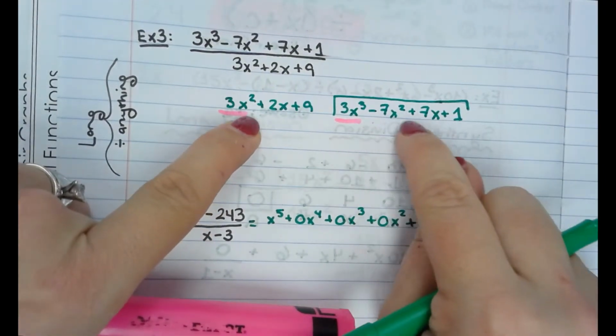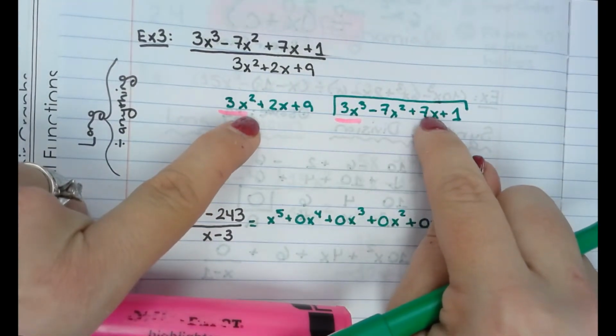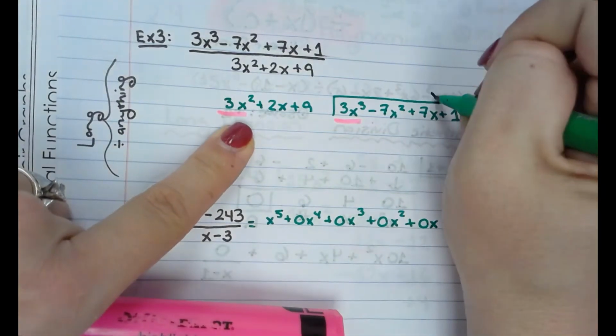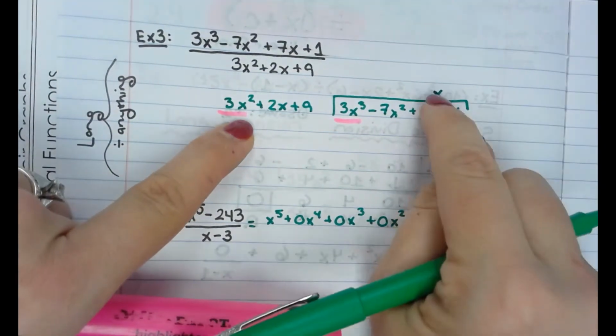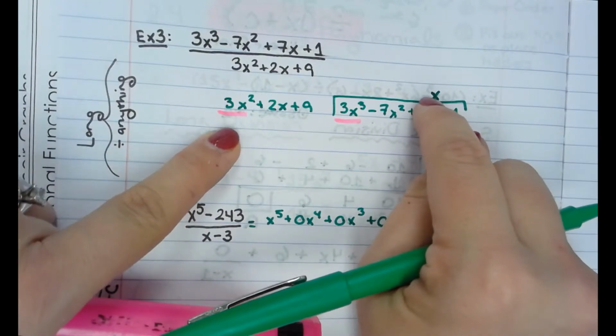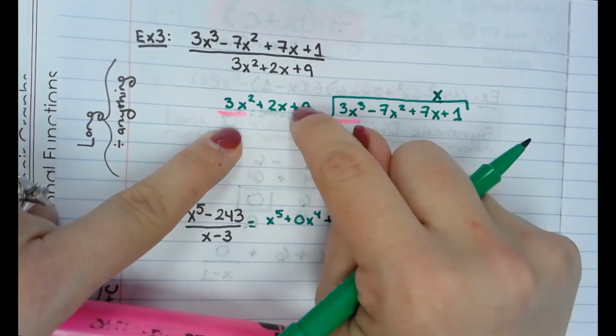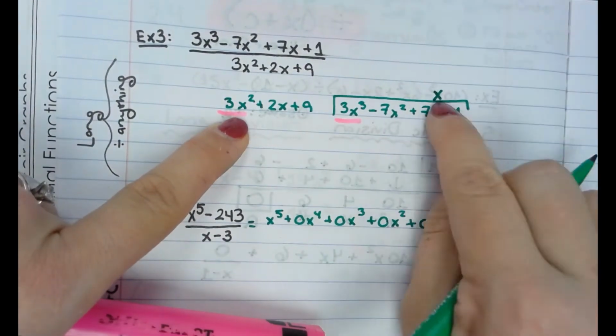And I'm going to match them all the way over here with this like term, right here. I do not need to write the 1, the 1x. Okay, take the time, and we are going to distribute, distribute, distribute. So here we go, x times 3x squared.